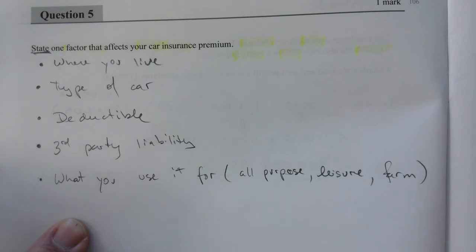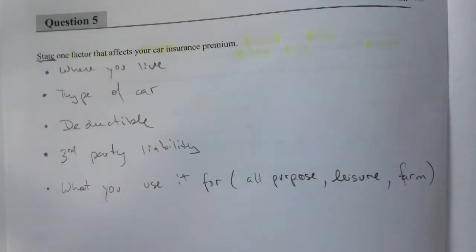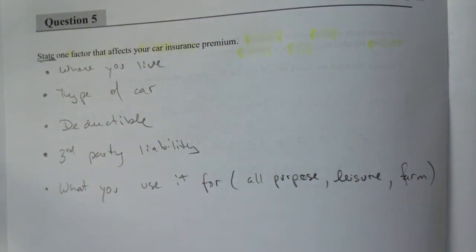So you can't change where you live, right? Well, you can, I guess, but that would be way out of the scope of that question.